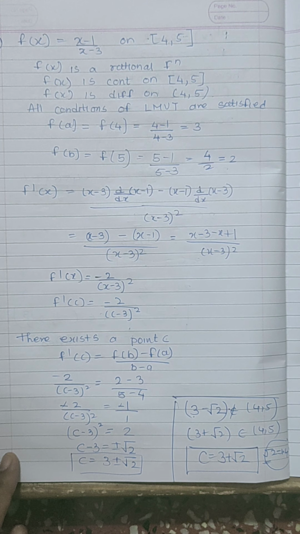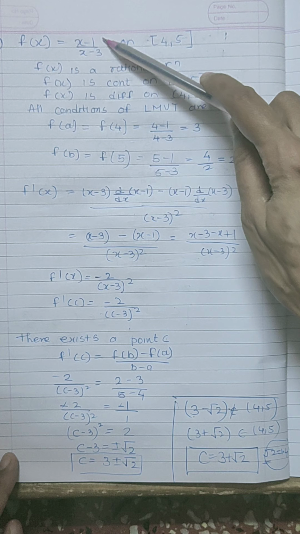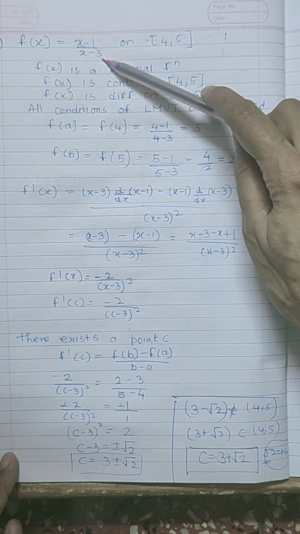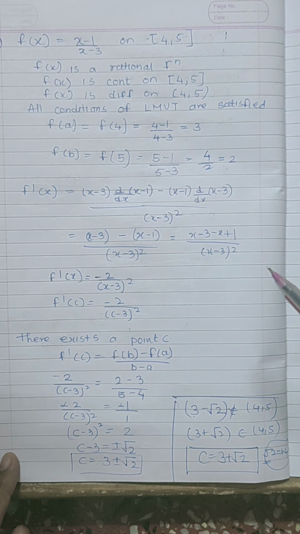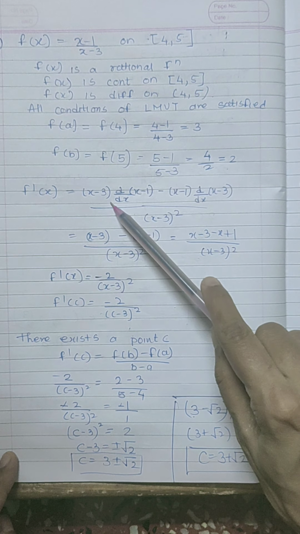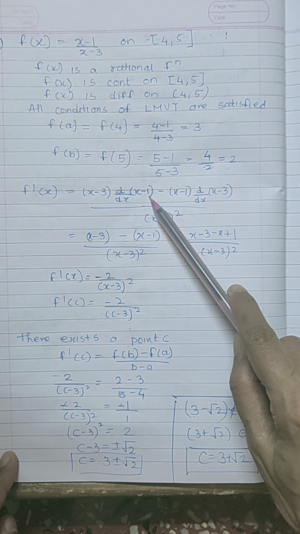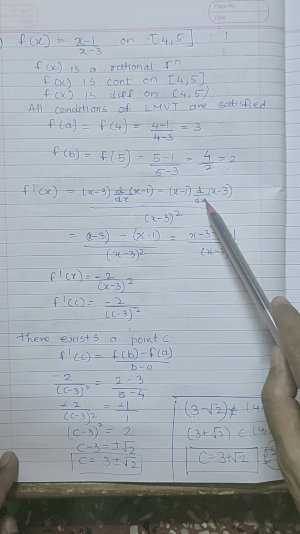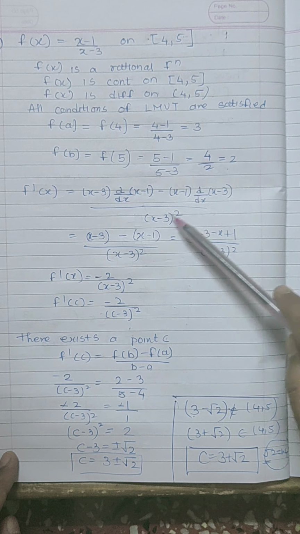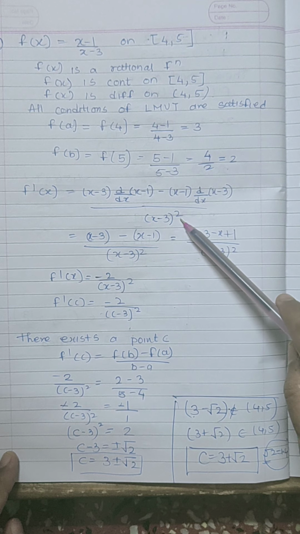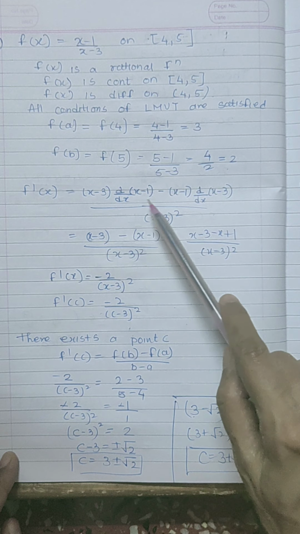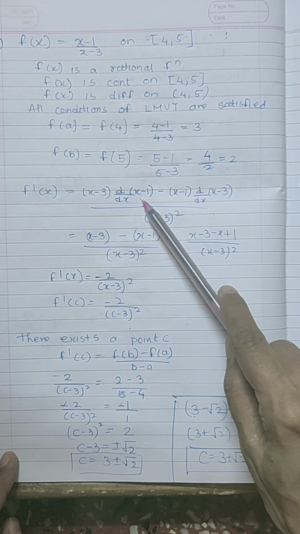So how to find f dash of x? f of x is x minus 1 upon x minus 3. So here quotient rule is to be used, that is u upon v. So x minus 3 into d dx of x minus 1, minus x minus 1 into d dx of x minus 3, upon x minus 3 bracket square. So x minus 3, derivative of x minus 1 is 1.